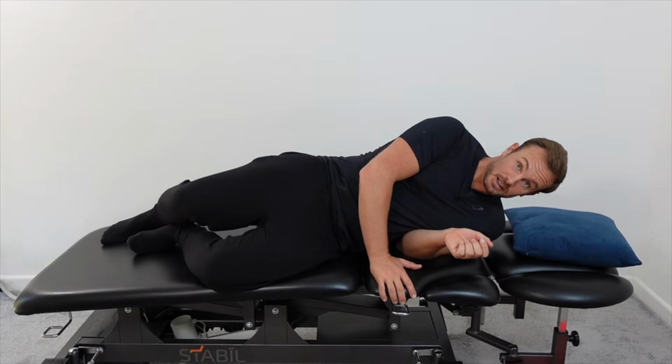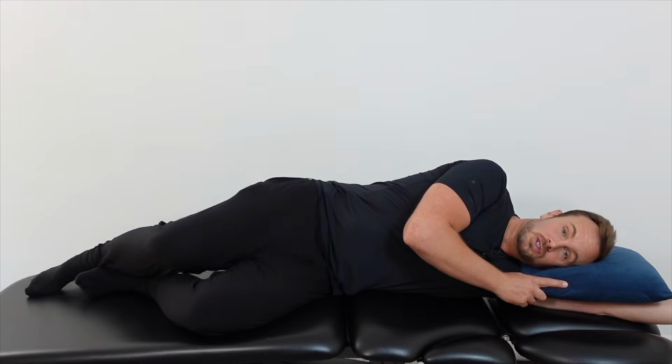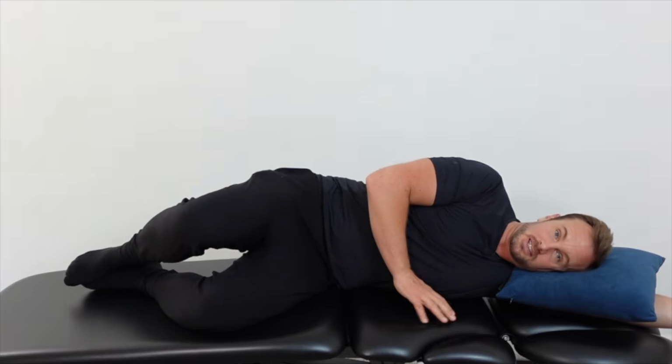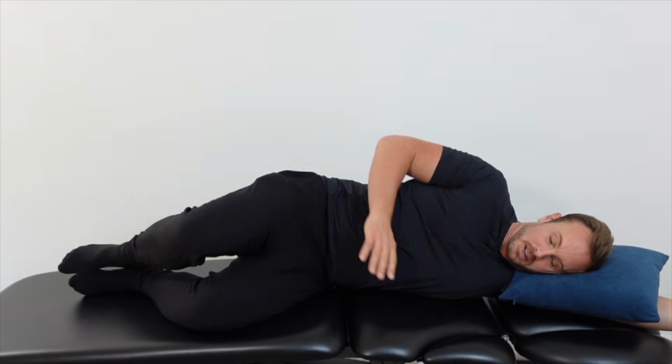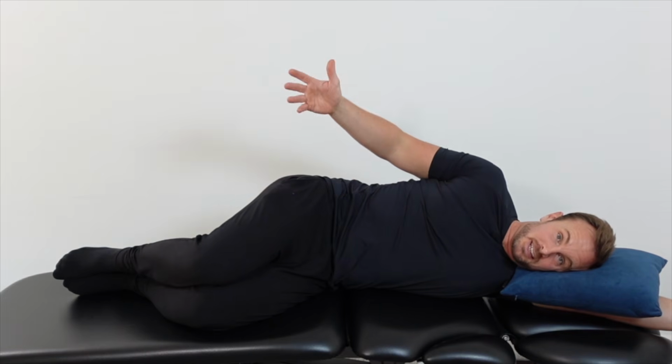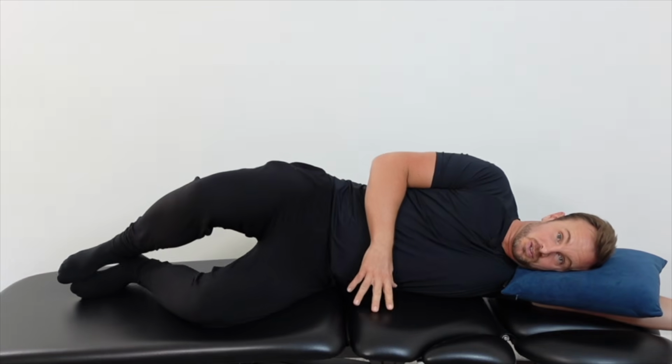So lie on your side in a comfortable position. Now it's an option to do the clam level 1 exercise, but I'm not a fan of this exercise for FAI. However, it's worth showing you so that you've got it as an option, and it also helps lead us into the level 2, which is the one I want you to do.